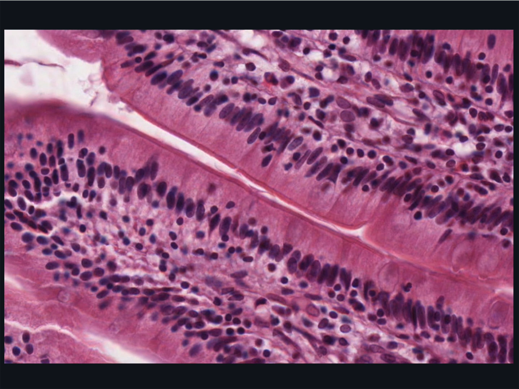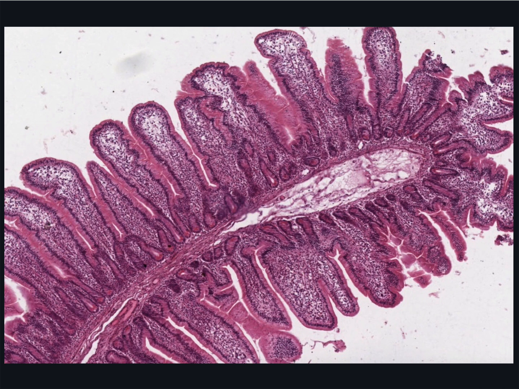You will see that absorption is enhanced by projections of the submucosa and mucosa to greatly increase the surface area available for absorption of digested nutrients, water, and electrolytes. These include the plicae circulares, which are these submucosal folds, and these villi, which are mucosal folds in the small intestine, containing epithelial cells or enterocytes with a core of lamina propria.